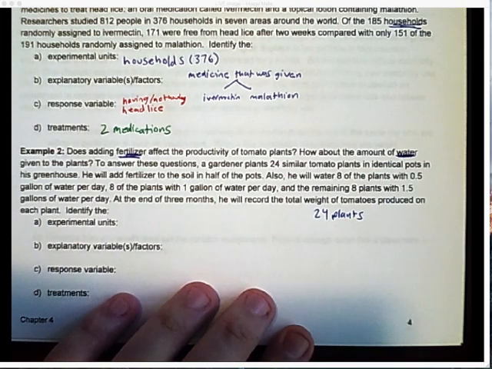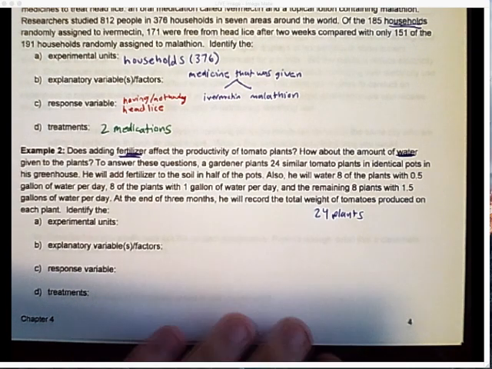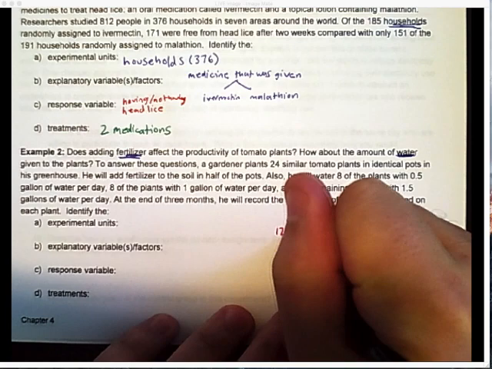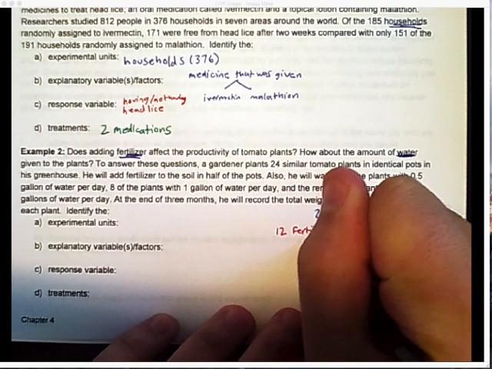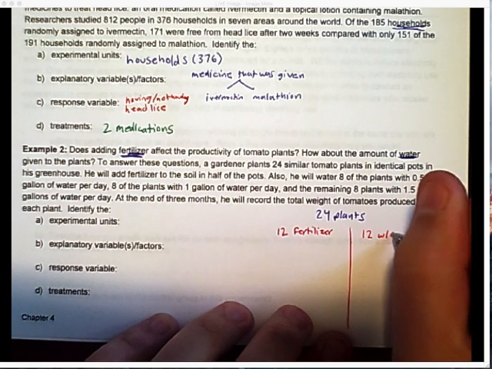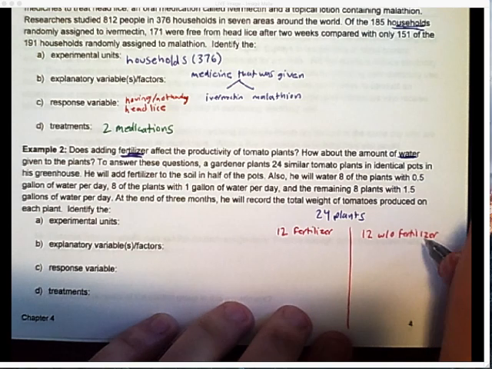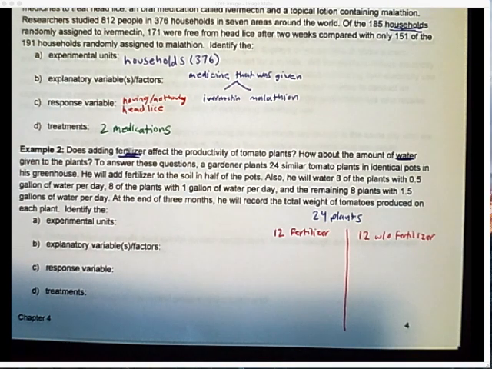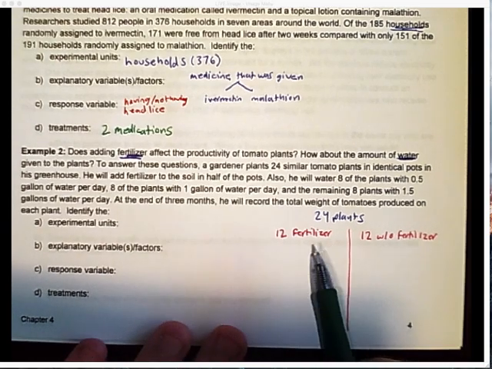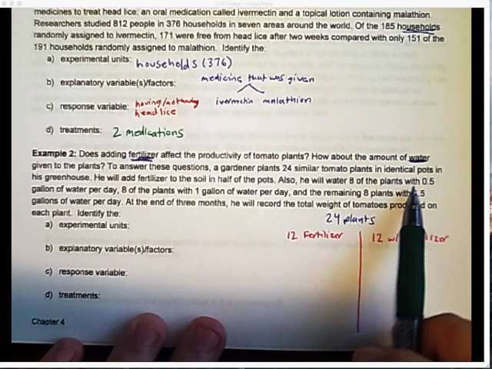It says that he will add fertilizer to the soil in half of the pots. So you're going to have 12 with fertilizer, and then you're going to have 12 without fertilizer. And it also tells us that he will water 8 of the plants with half a gallon of water per day.